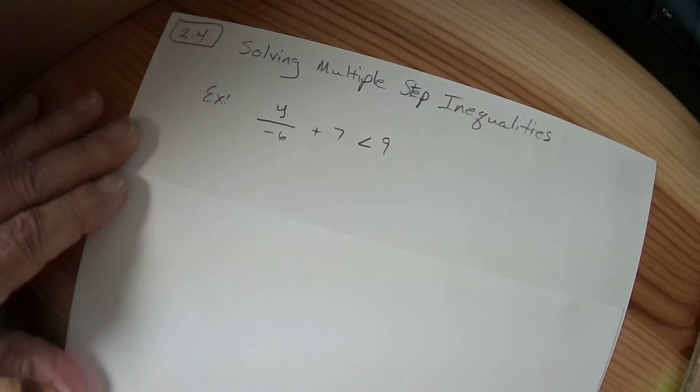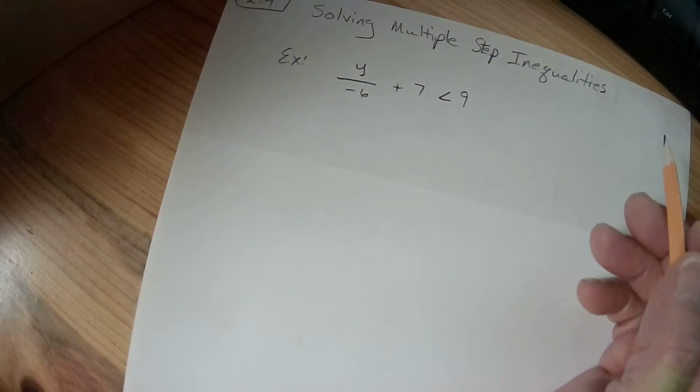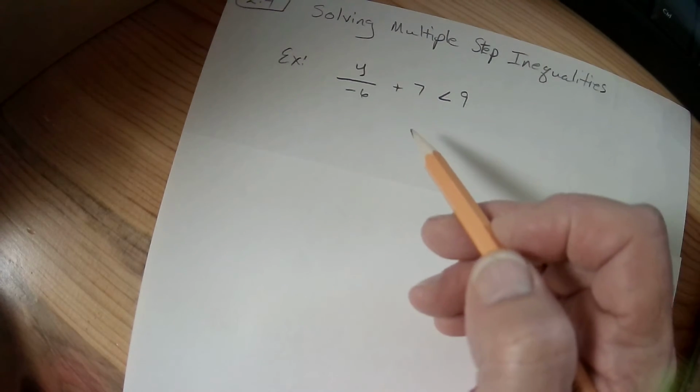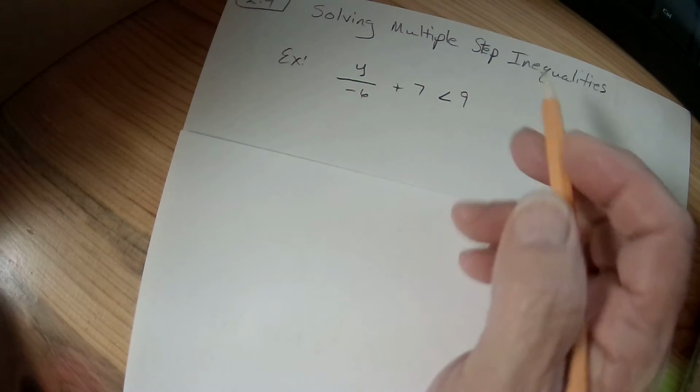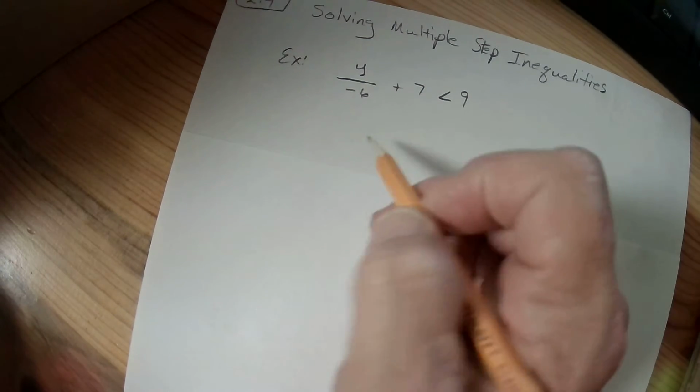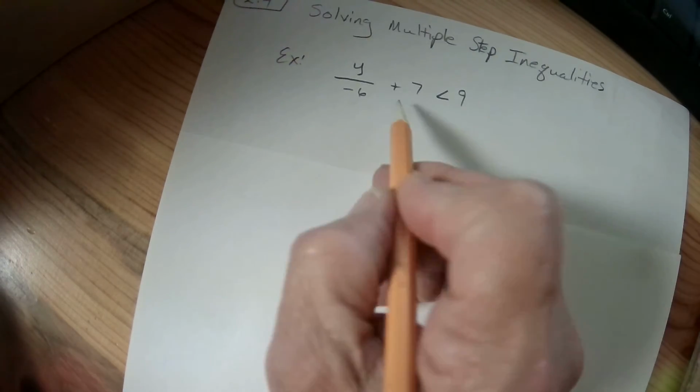And I'm going to go ahead and do 2.4 also, since it's pretty short. And this section is just solving multiple step inequalities. You guys already know how to do this with equal signs, so now we're just going to do it with the inequality sign.